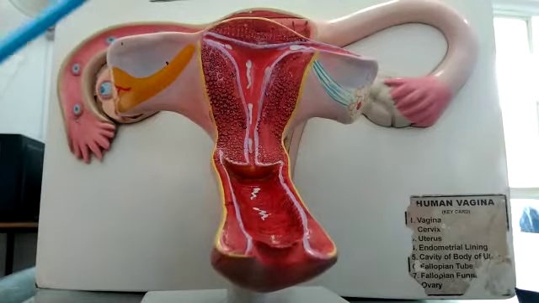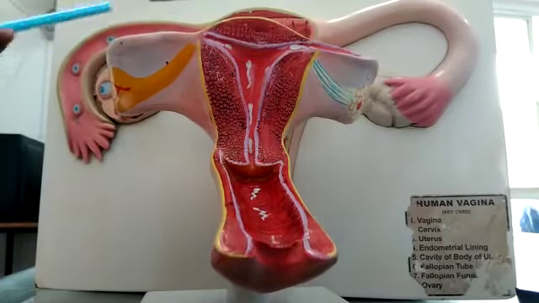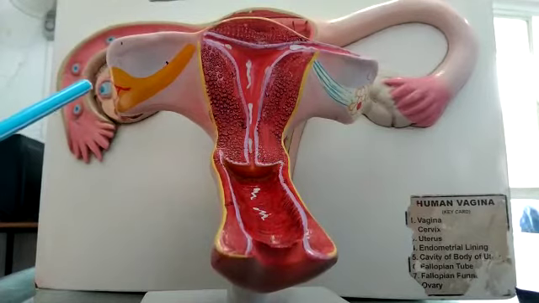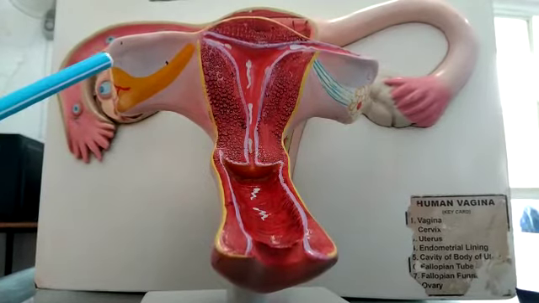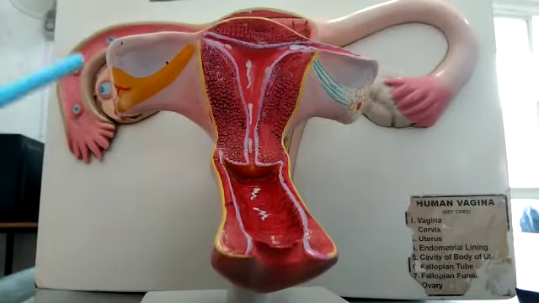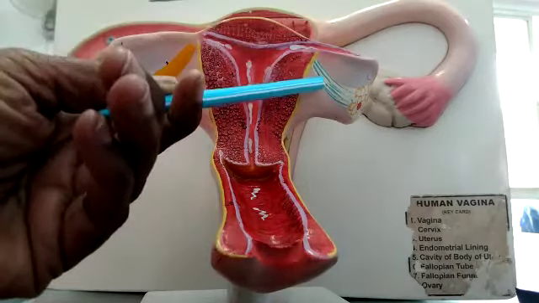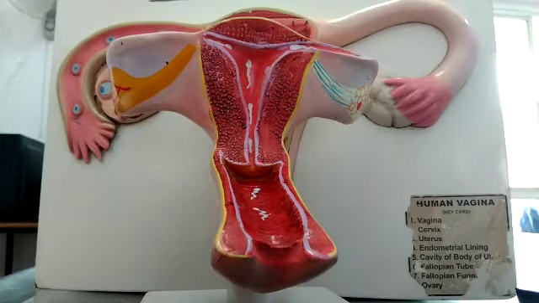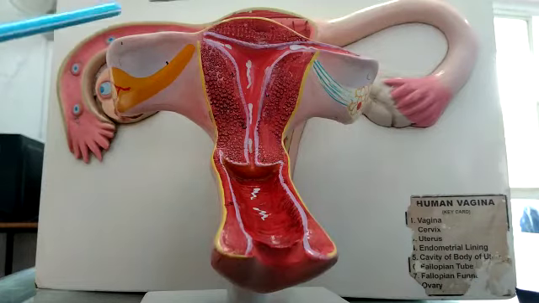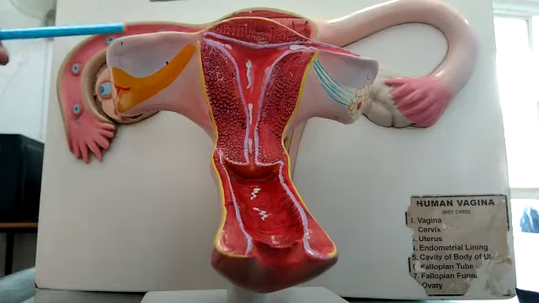Now let's study something about the fallopian tubes, also called the oviducts or the uterine tubes. We have two uterine tubes, one on the right side and one on the left side, each about 10 centimeters long, and they are J-shaped tubes.